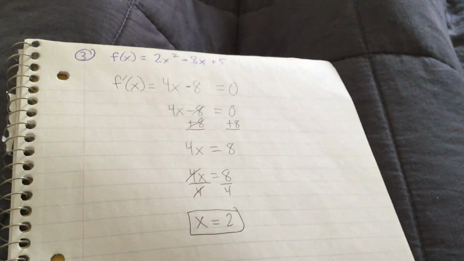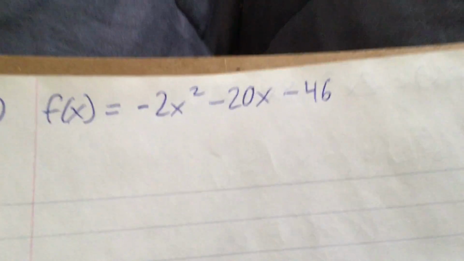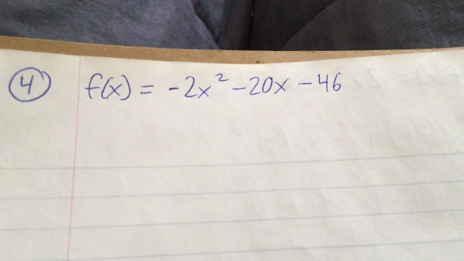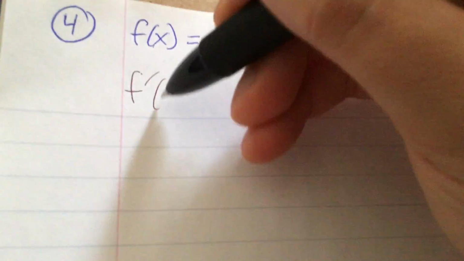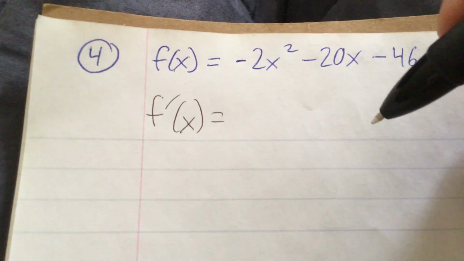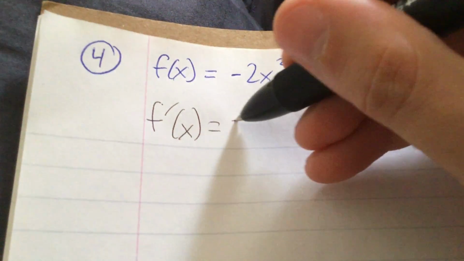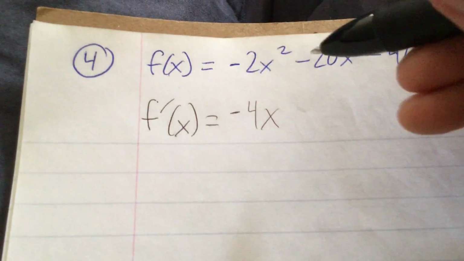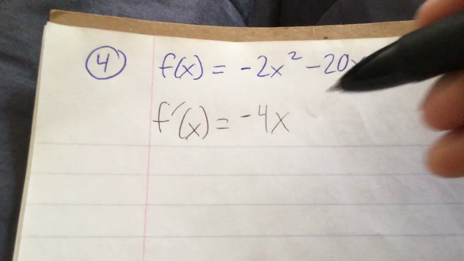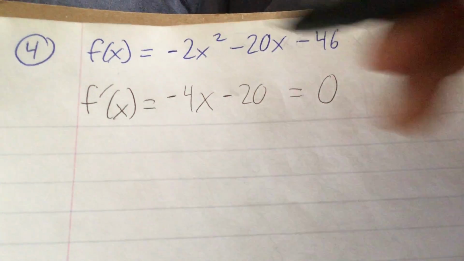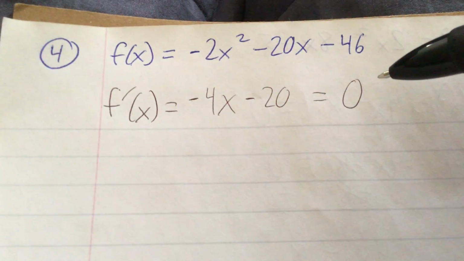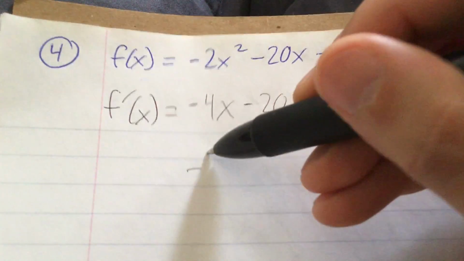Finally, for the last problem, f of x is equal to negative 2x squared minus 20x minus 46. So then the derivative of this function, f prime of x: the derivative of negative 2x squared with respect to x would be negative 4x. The derivative of negative 20x with respect to x would be negative 20. Set that equal to 0, because we're trying to figure out, well, where is the slope of the tangent line horizontal? Now we're going to solve for x.